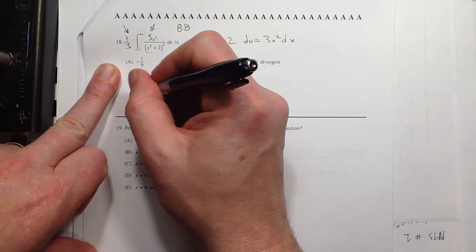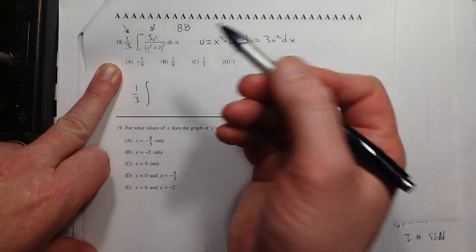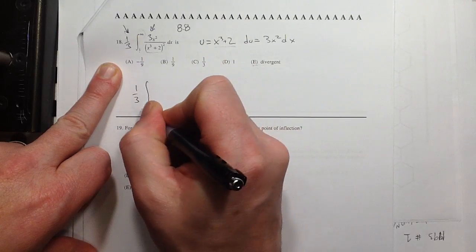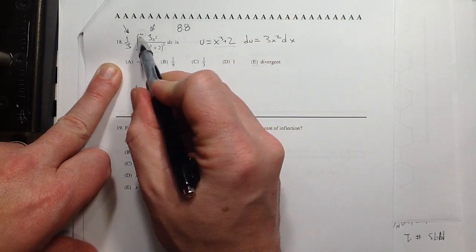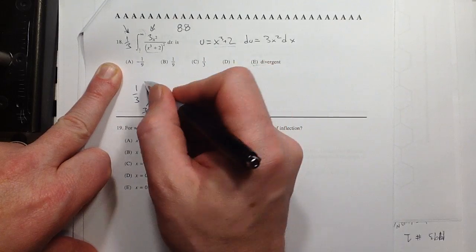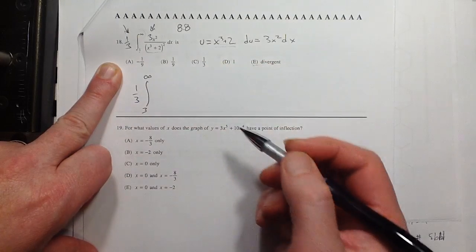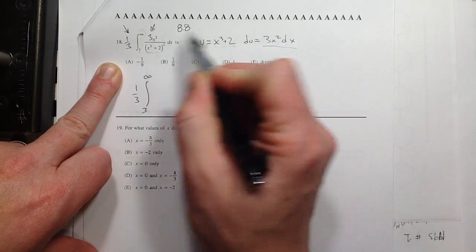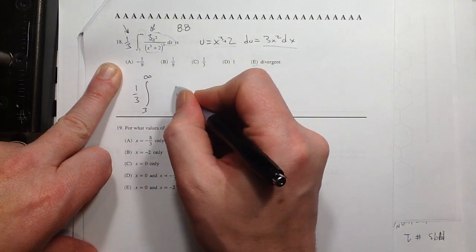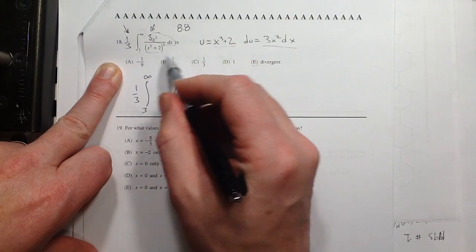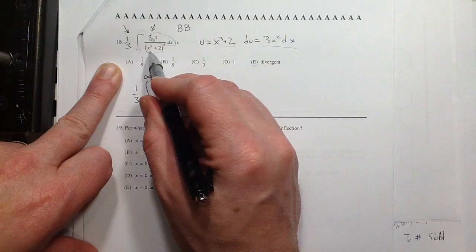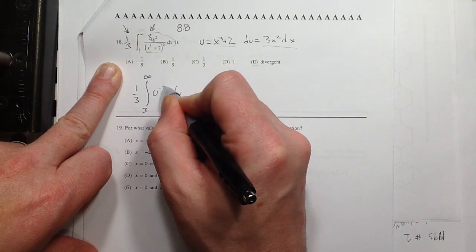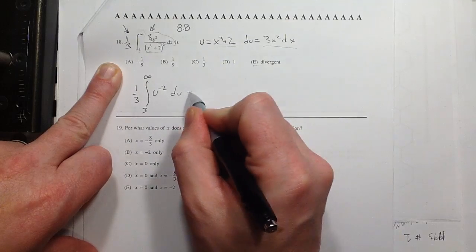So what does my new integral look like? I need new u numbers. Plugging 1 in here, 3. Plugging infinity in here, I get just another version of infinity. And here, the 3x squared dx just turns into du. And then I've got u squared on the bottom. You could write 1 over u squared. I'm going to write u to the -2 because that's more calculus friendly.